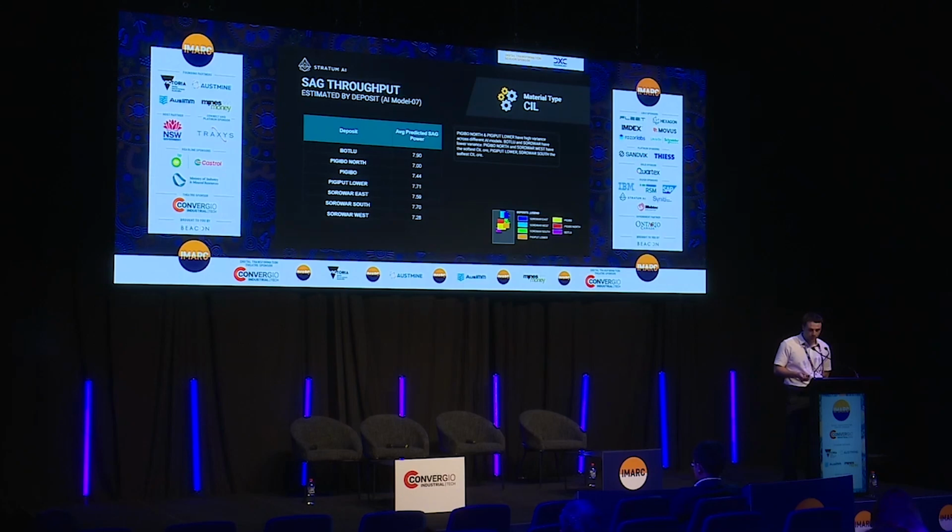Because we generate predictions on a block level, some cool things we can do is actually aggregate for each deposit and tell you on average how much SAG power we think is going to be required to process a block. So I have this table up here, a couple of different deposits, and how much SAG power on average would be required to process a block.